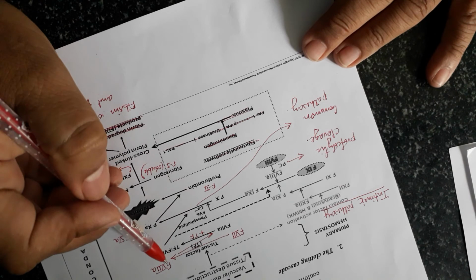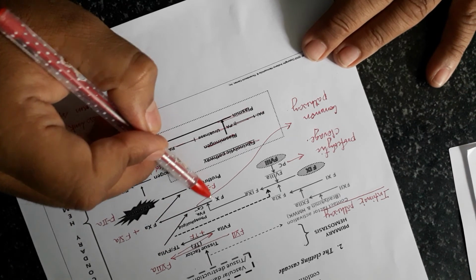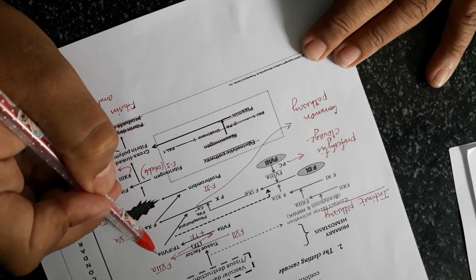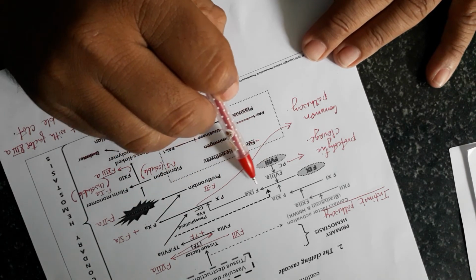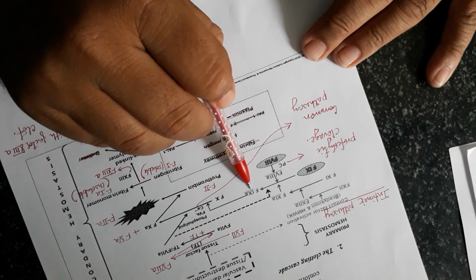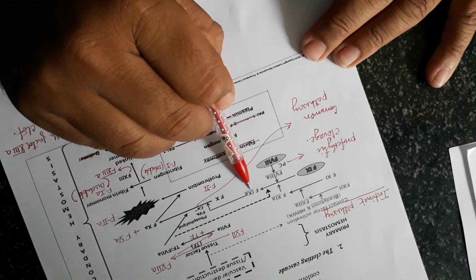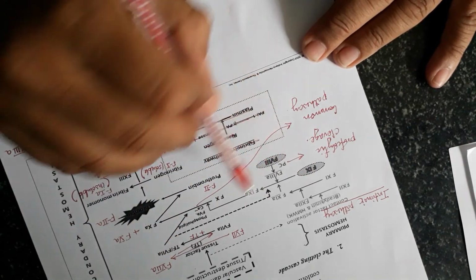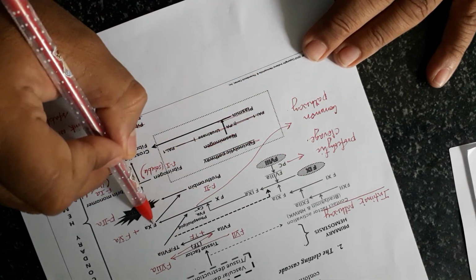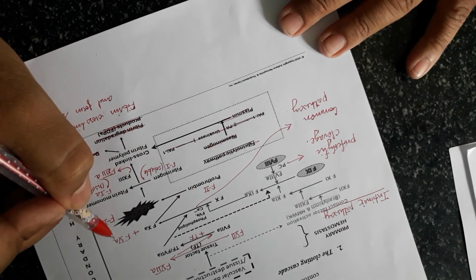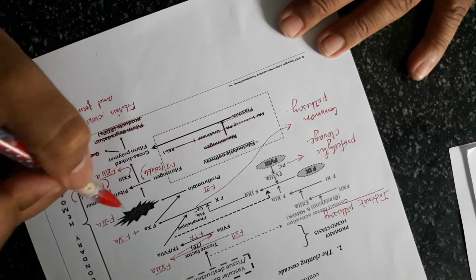In the extrinsic pathway, factor 10 is activated by the tissue factor and factor 7A complex, whereas in the intrinsic pathway factor 10 is activated by activated factor 9A. So both pathways activate factor 10, that is important, and factor 10A along with activated factor 5A converts prothrombin into thrombin.